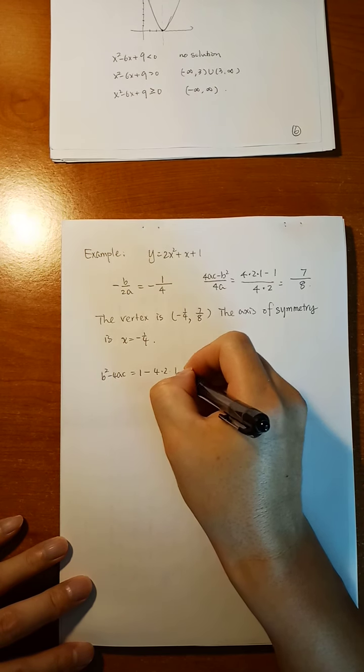Yeah, I forgot to mention it. It opens up. So it's this way. This way you can see the graph is totally above the x-axis. Okay? And actually it has no way to cross it.